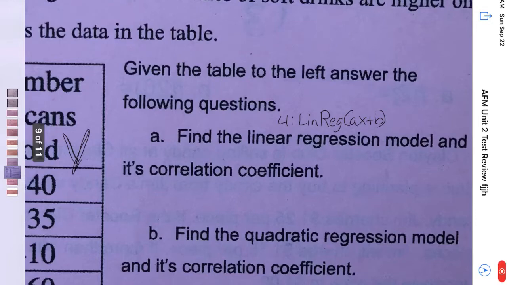So you're going to arrow over to where it says Y vars and select function underneath it. So hit enter again and again. And then you get your A, your B, and your correlation coefficient.